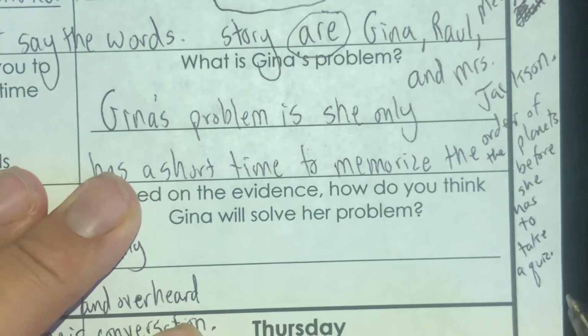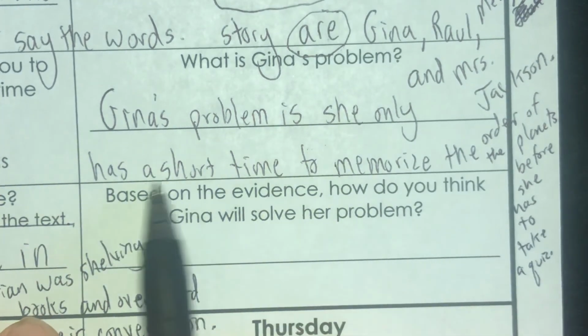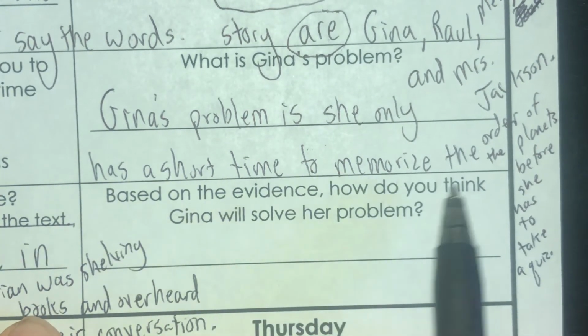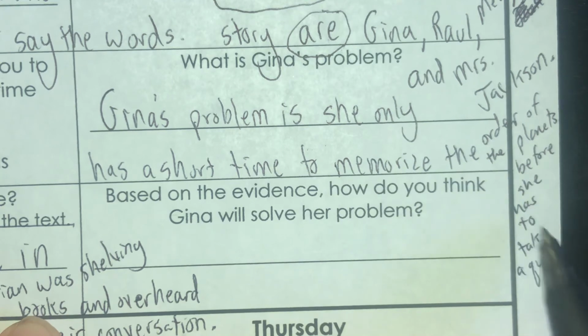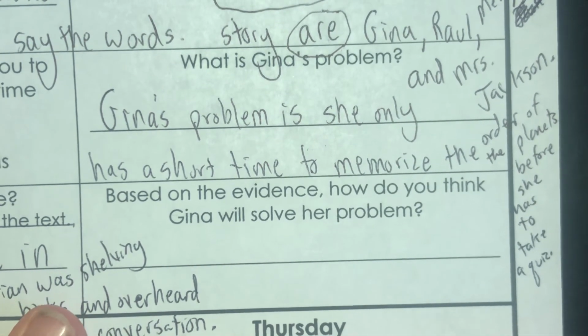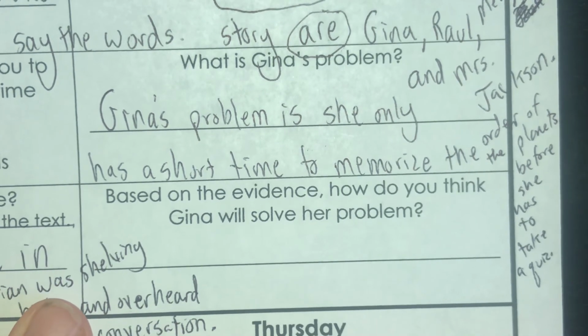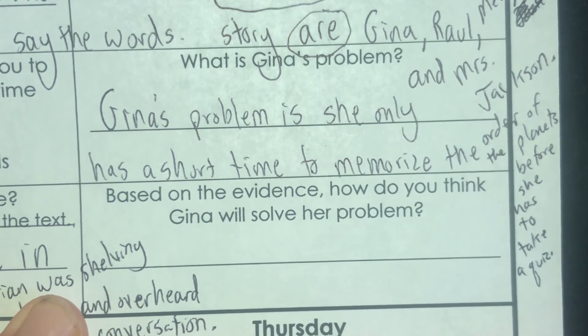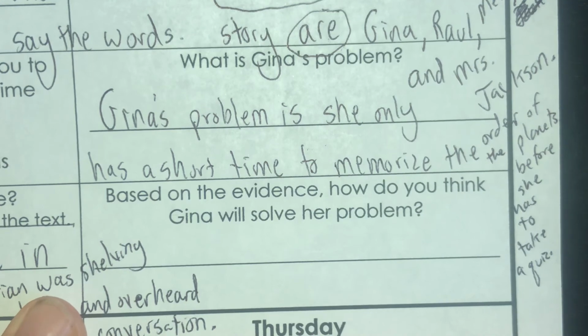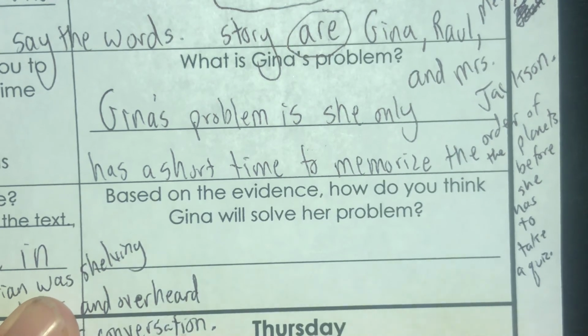She needs to memorize them for a quiz. Gina's problem is she only has a short time to memorize the order of the planets before she has to take a quiz. So I might have made that a little bit more complicated than it needed to be, but that is a good, complete answer for that question.